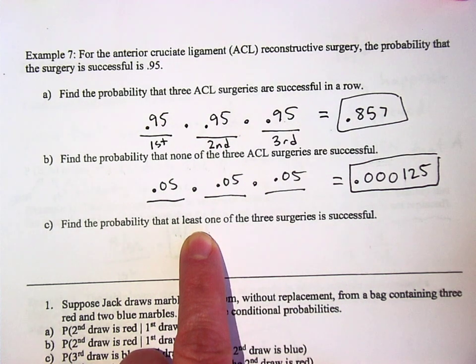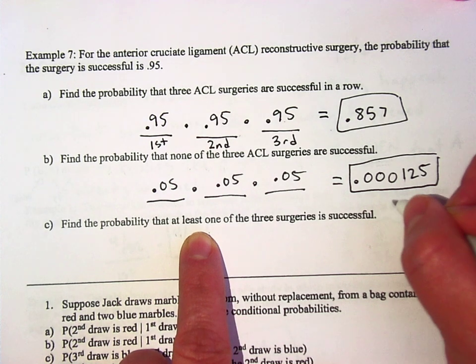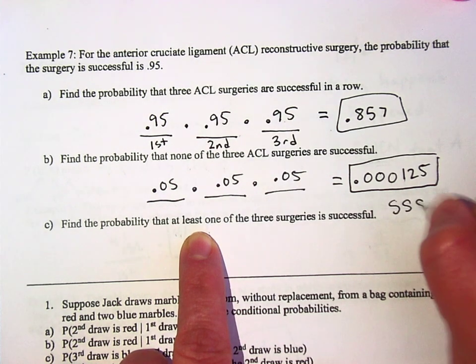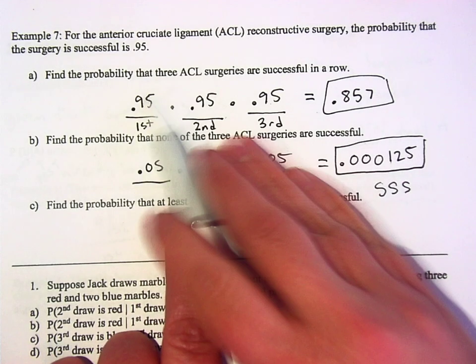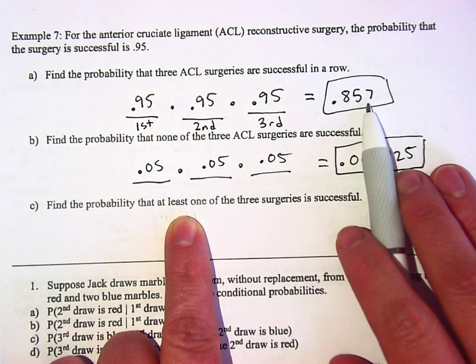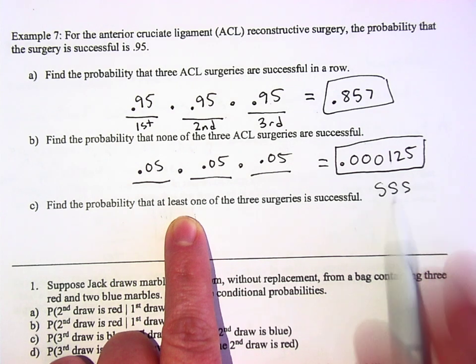One has to be 95. Exactly one of them? No, we could have 2 successes. We could have 3 successes. Could we have 0 successes? No, that's the only thing that can't happen. So look up. We could have 3 successes, right? Which we already figured out that probability. That's 0.857.